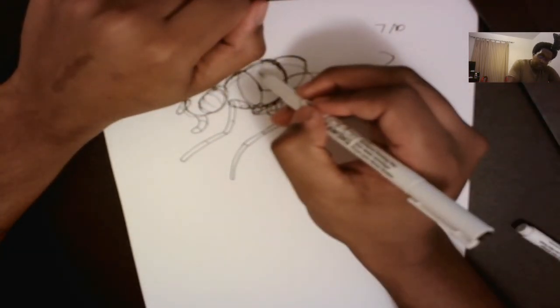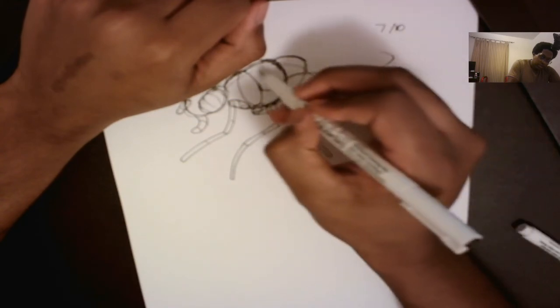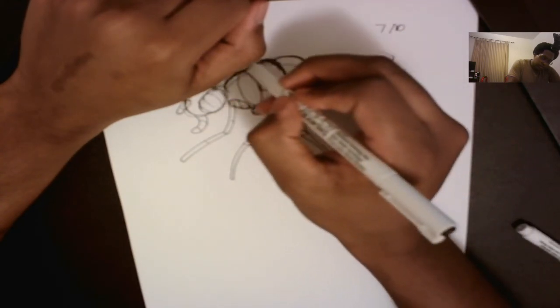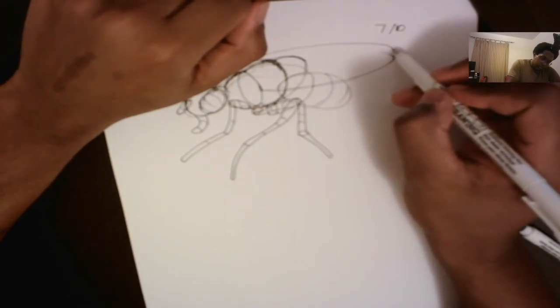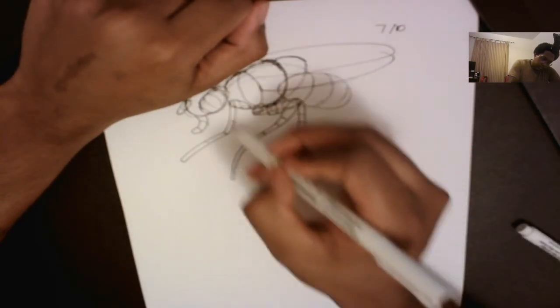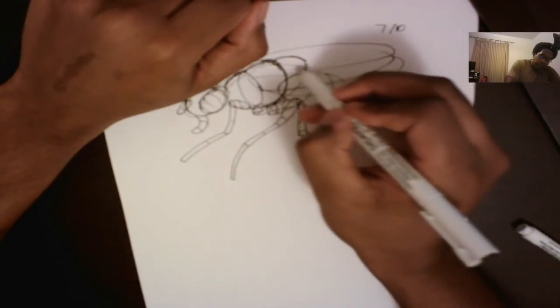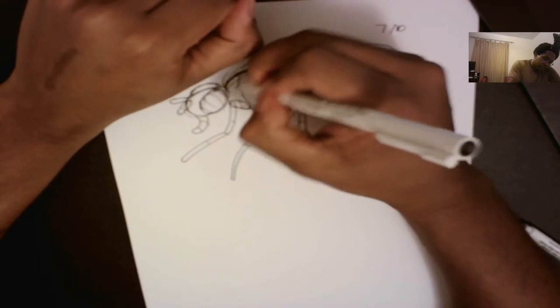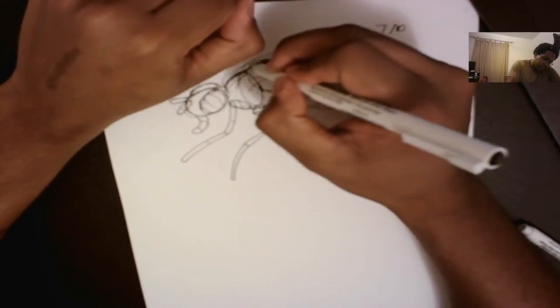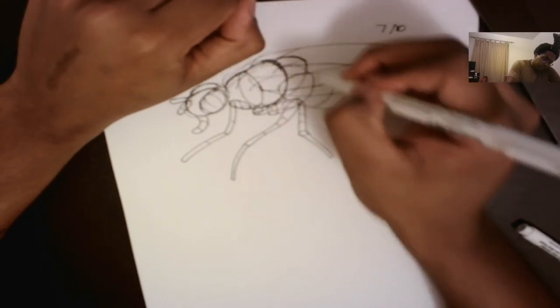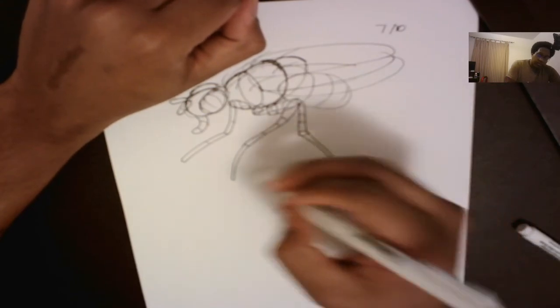And then on the other side, there's some hairs. What is it?